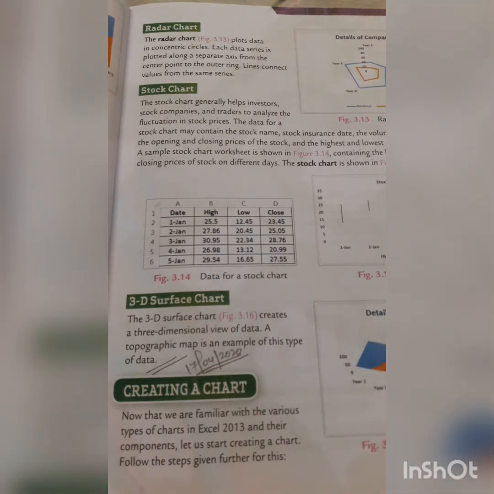What is a 3D surface chart? This figure shows a 3D surface chart. The 3D surface chart creates a three-dimensional view of data, as for example, a topographic map. Clear, students? Hope you understand.